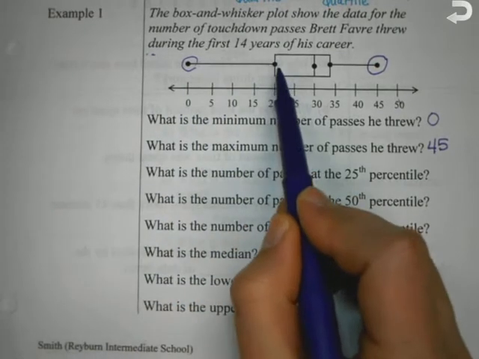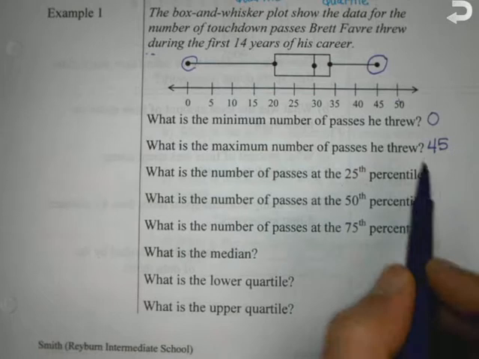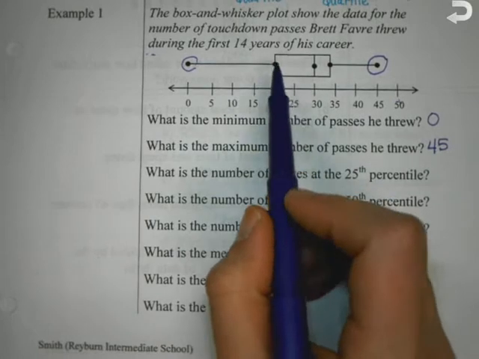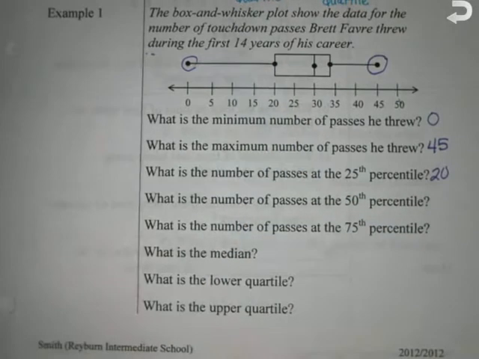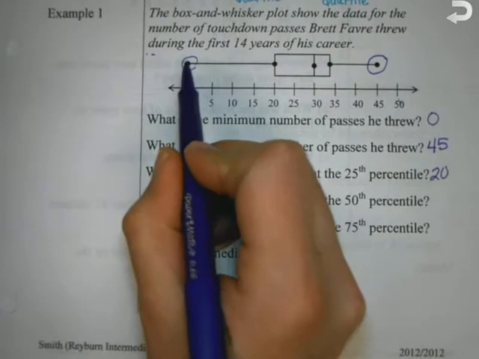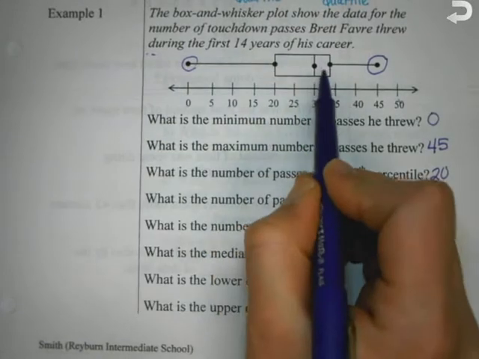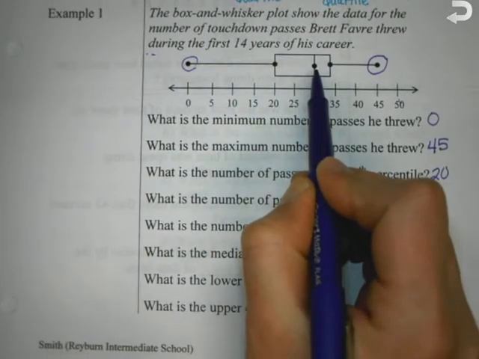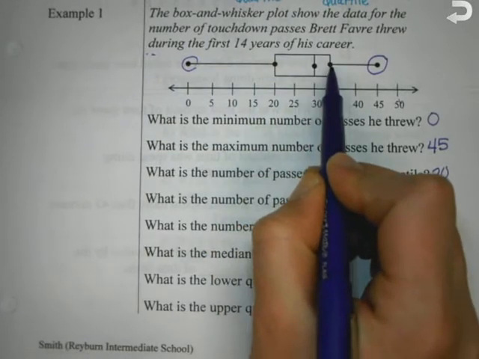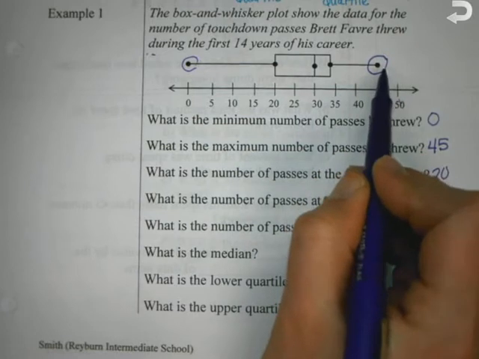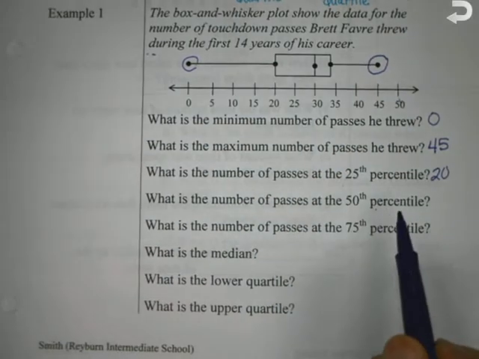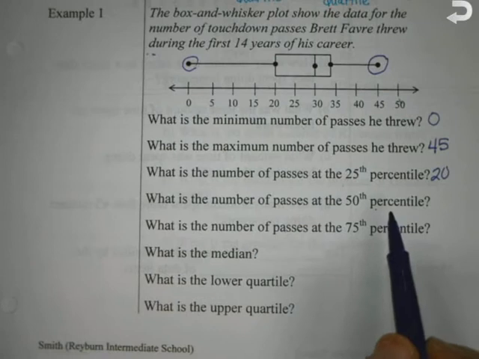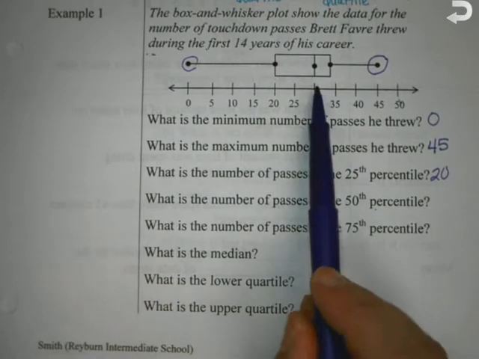So how many passes is at the 25th percentile? 20 passes. Make sense? So this is 0%, 25%, 50%, 75%, 100%. Make sense? Okay. So what is the number of passes at the 50th percentile? Where's the median? 30.